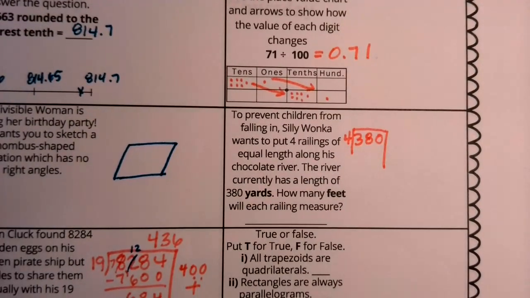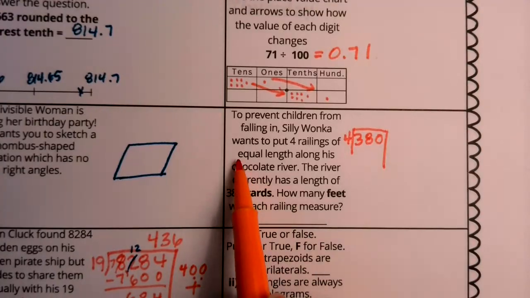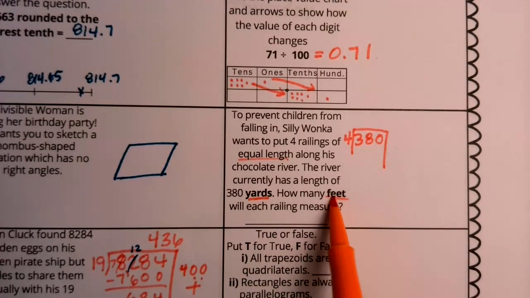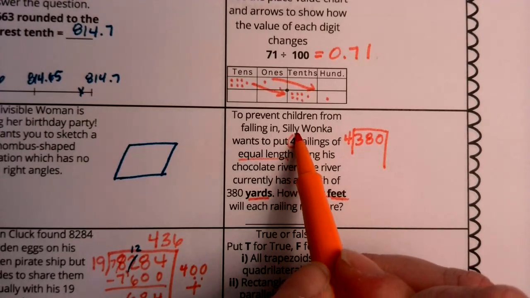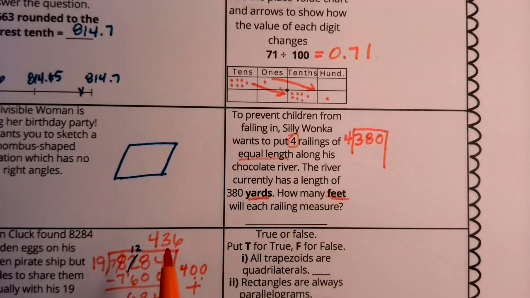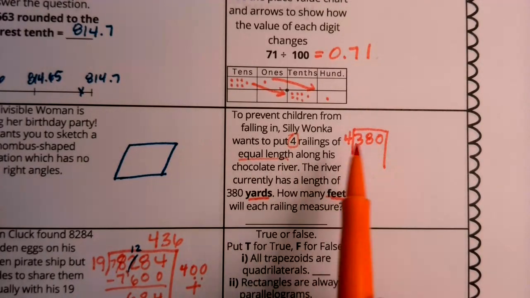To prevent children from falling in, Silly Wonka wants to put 4 railings of equal length along his chocolate river. The river currently has a length of 380 yards. How many feet will each railing measure? Well, we have 2 steps to solve this equation. The first thing we need to do is divide up the 380 yards into the 4 railings of equal length. So this is my first step.